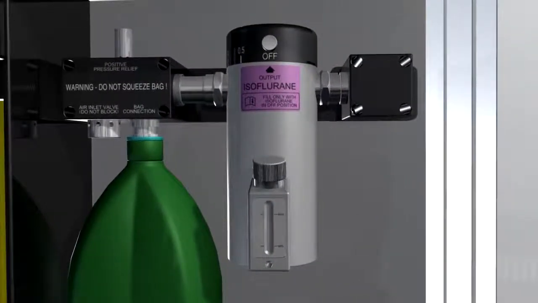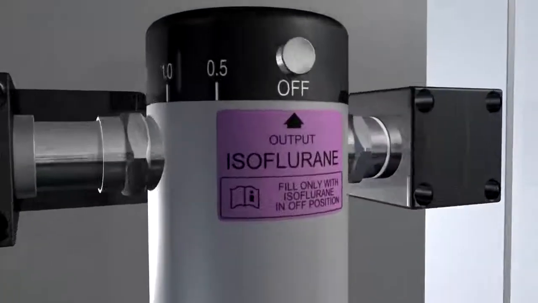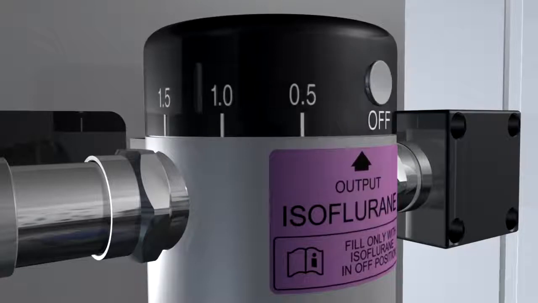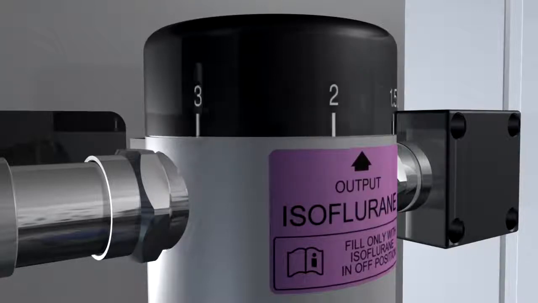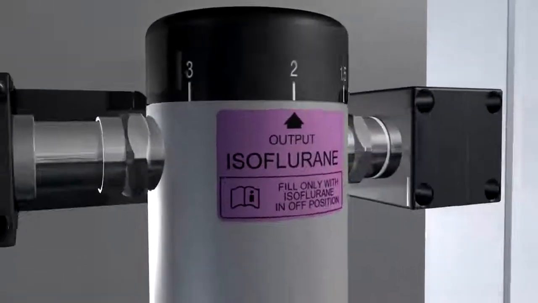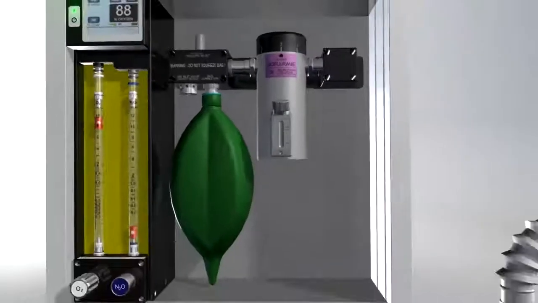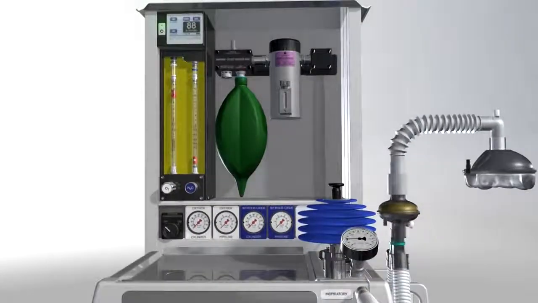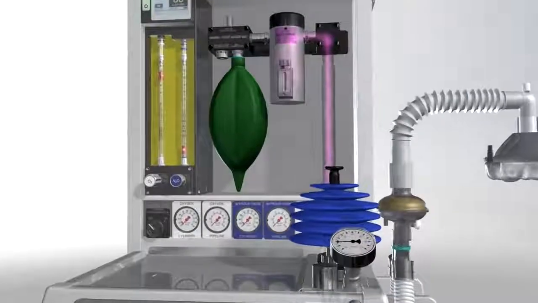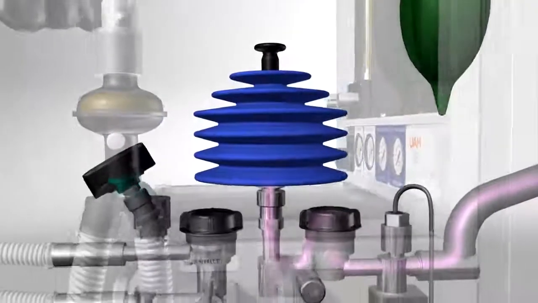The low-resistance draw-over vaporizer adds volatile agent to the carrier gas passing through it. Volatile agent is added by using the selector wheel to achieve the desired percentage. We now have an anesthetic gas comprising oxygen, volatile agent, and a variable amount of room air. The anesthetic gas flows from the back bar at low pressure to the breathing block and the bellows.